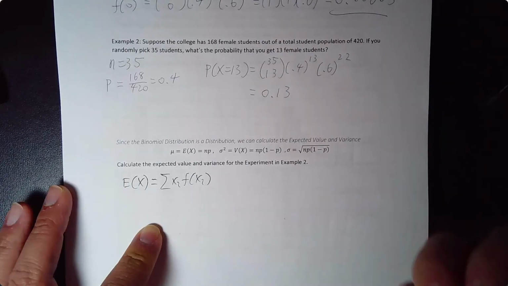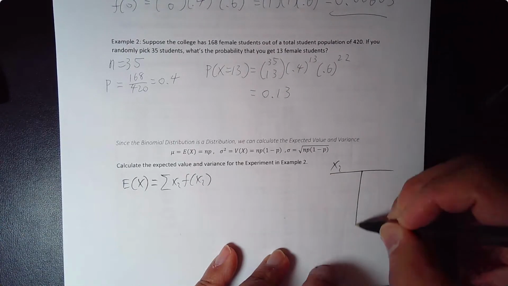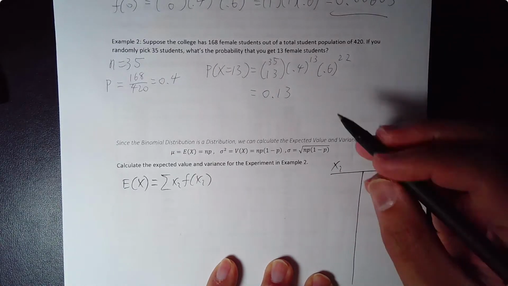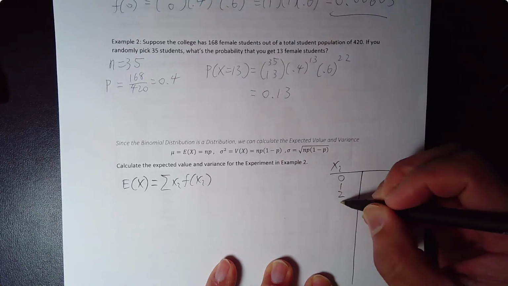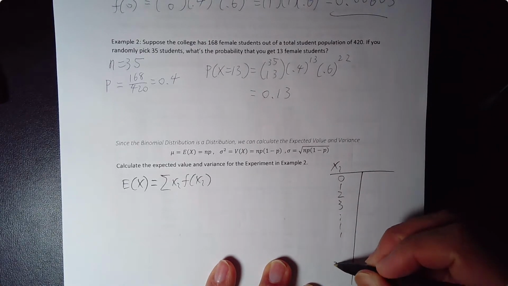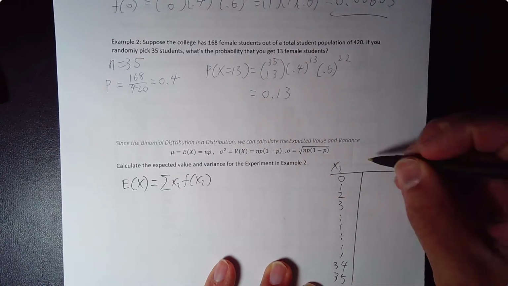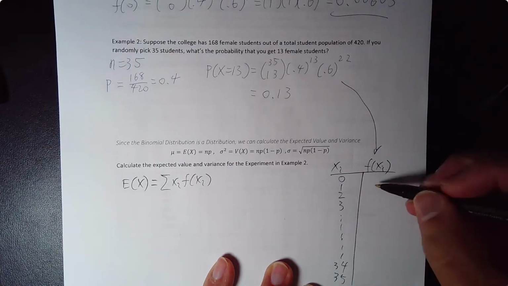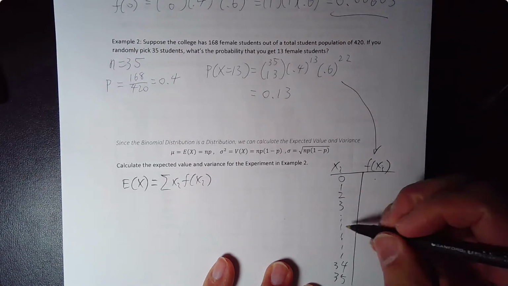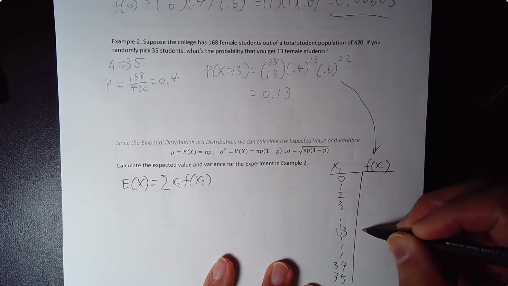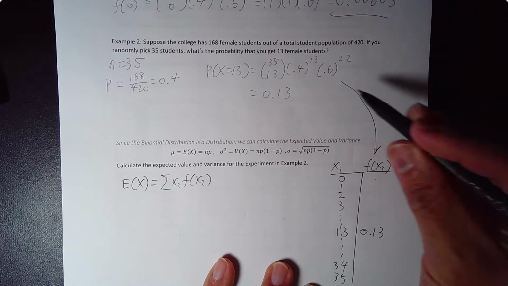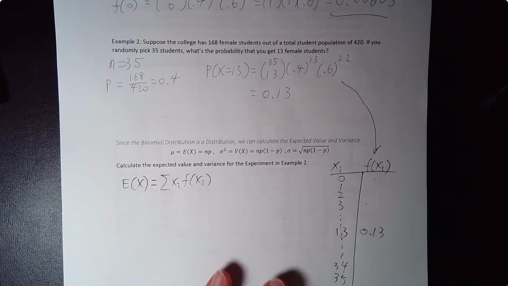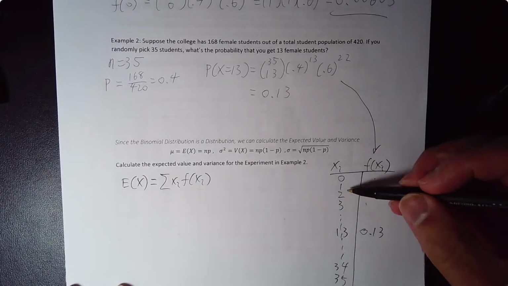Now, if you wanted to, you could, in theory, write out all the possible outcomes. So in this experiment, it would be 0, 1, 2, 3, all the way to 34 and 35, and so on. And then you can use this PDF to calculate all these different numbers. For example, for 13, we got 0.13, and you could use the PDF to calculate every one of them, and then after that you can multiply and add it all up. You will get the expected value, but as you see, that will take forever.